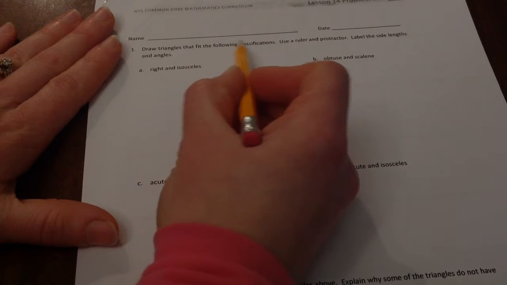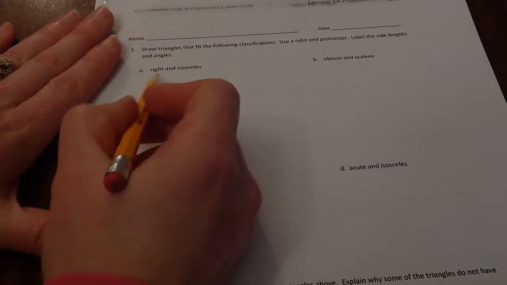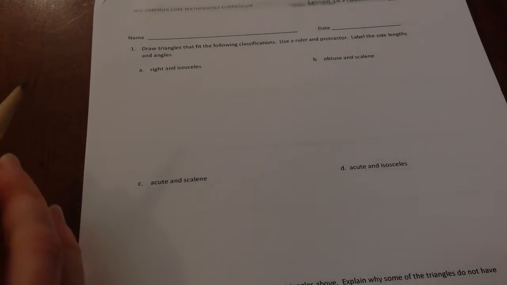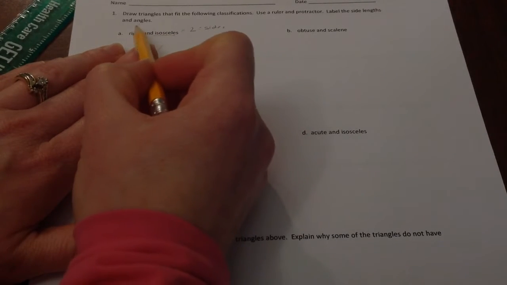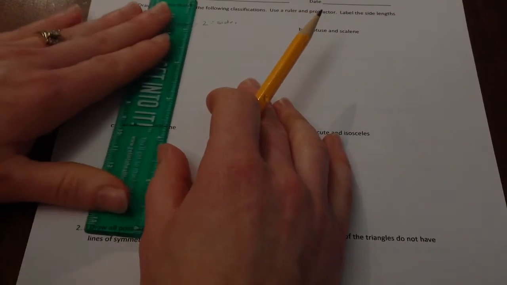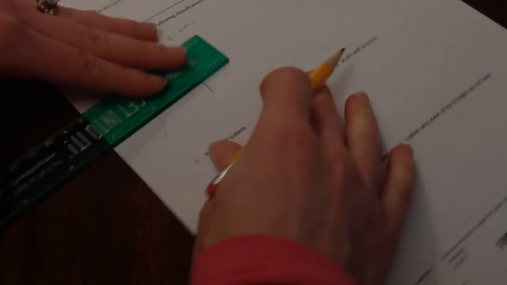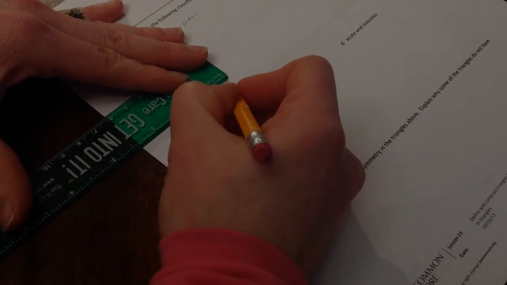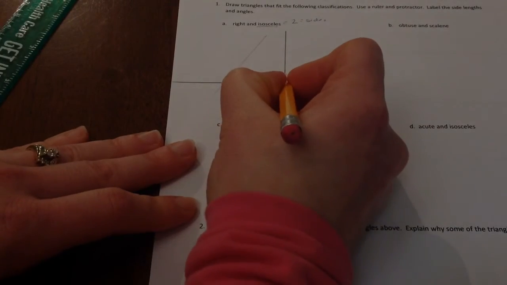So here's our problem set. This one is asking us to draw triangles that fit the following classifications. We're going to use a ruler and a protractor and label the side lengths and angles. So a right and isosceles triangle. So here's my right and isosceles triangle. I have two equal sides, both sides need to be equal, but I have to have a right triangle. So here's what I'm going to do first. I'm going to draw a straight line down, 2.5 inches, and a straight line over 2.5 inches. That way I know that I have covered my right triangle and my isosceles.